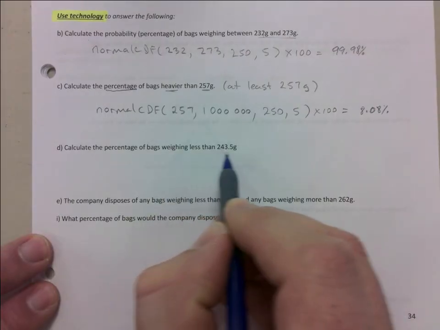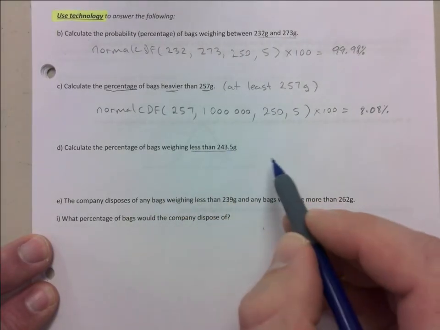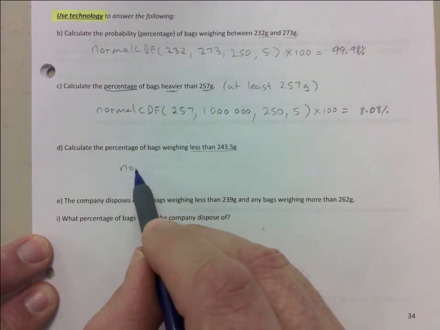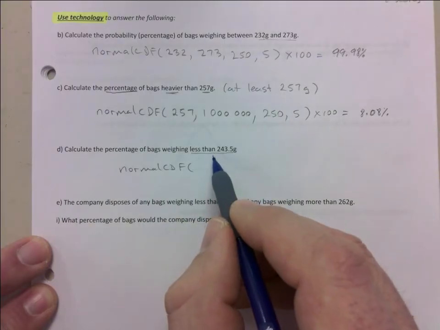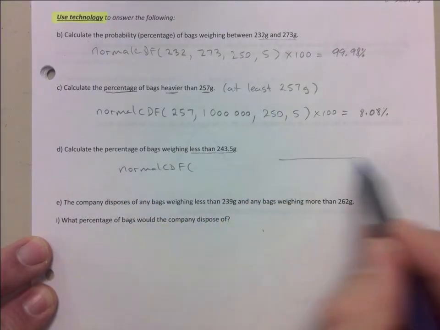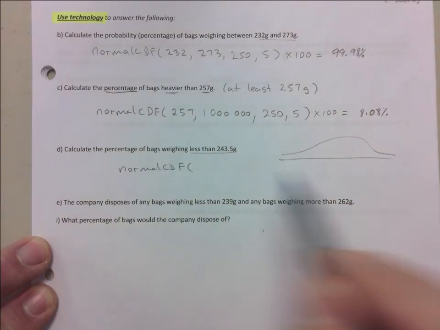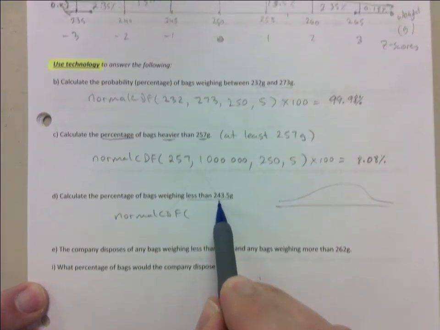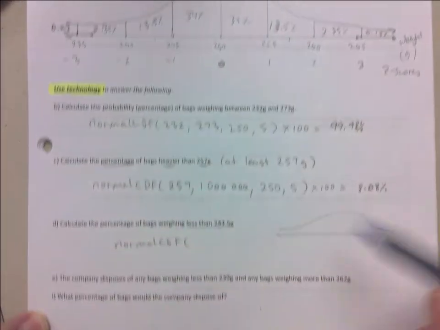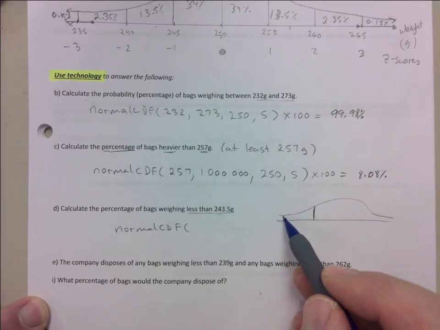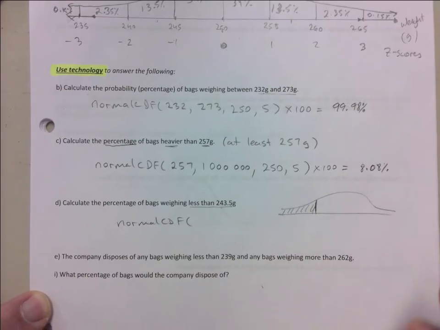Bags weighing less than 243. Less than, so in this case, you're coming from the left, so if this is your bell curve, 243 is right about there. That's why I want you to graph this to have an idea. So you're thinking you want all of this, okay?